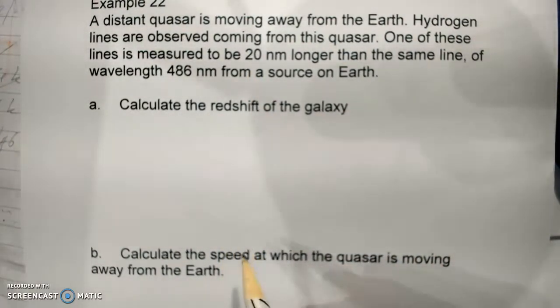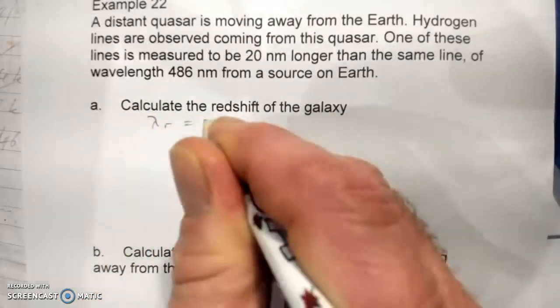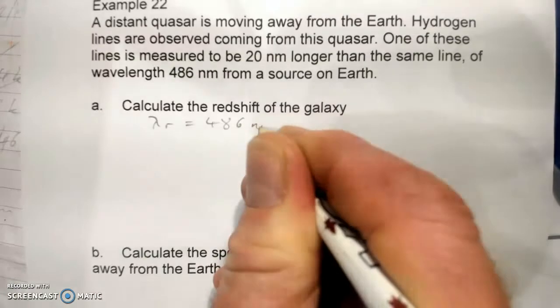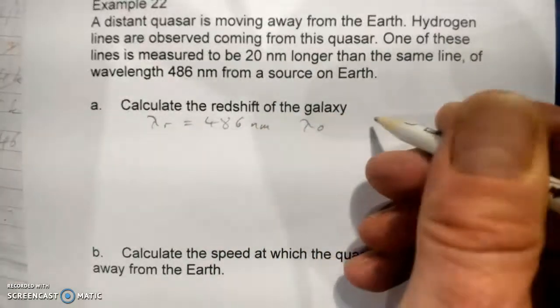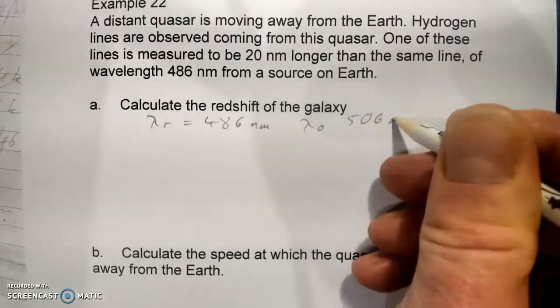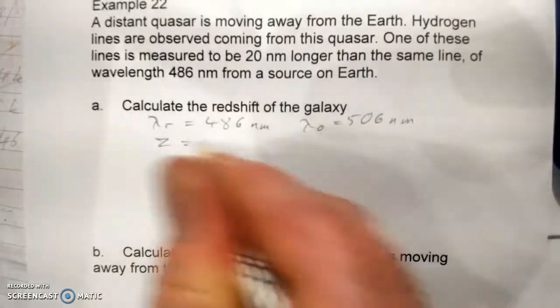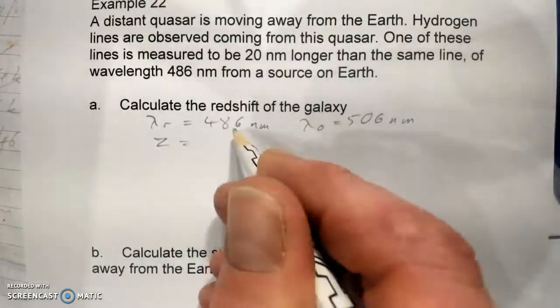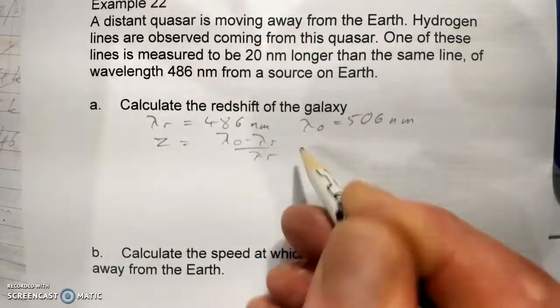Okay. So looking at the first one here, a distant quasar is observed to have a wavelength which is 20 nanometers longer than the same line. So the lambda at rest is 486 nanometers. So the observed lambda must be 20 nanometers more, which is 506 nanometers. And we're trying to find out Z, which is the observed minus rest over the rest wavelength.